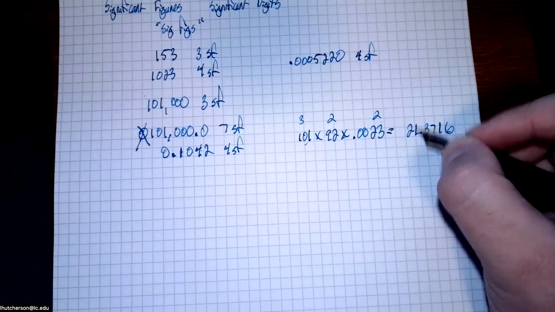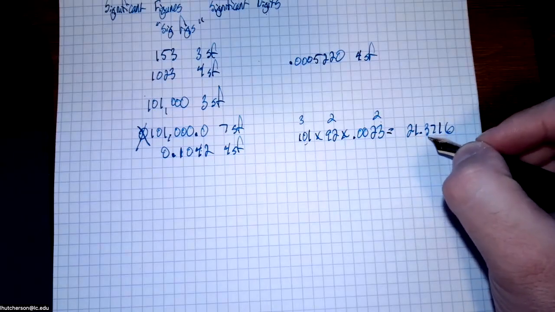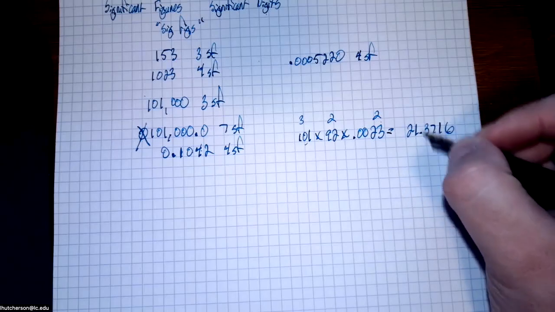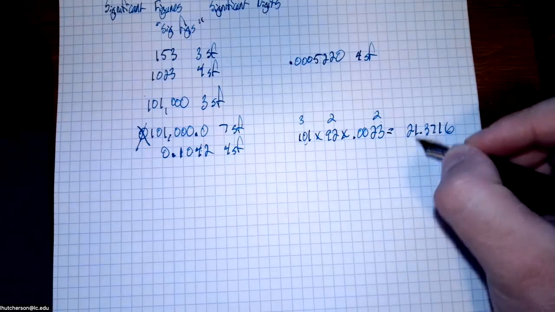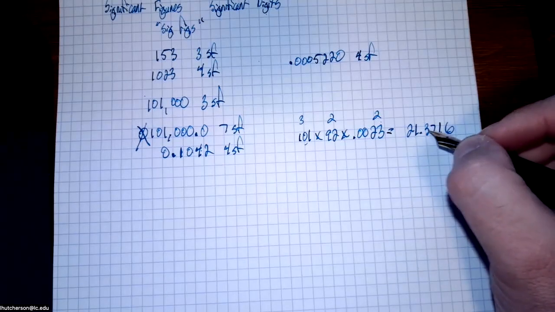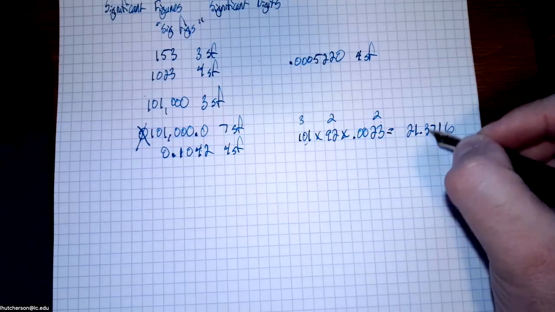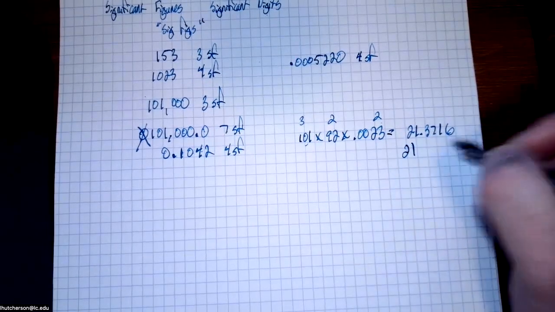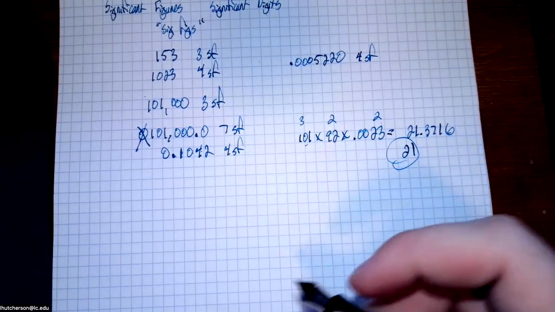So I'm going to look at this, 21.3. Now, I need to cut this off after the 21. And I'm going to round this based on just my standard rounding rules. It's a 3, it's less than 5, so it's going to stay 21. If it's 5 or over, we round up. So that is our answer to this.